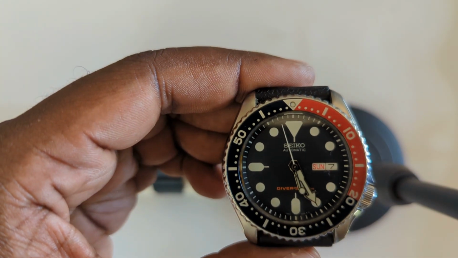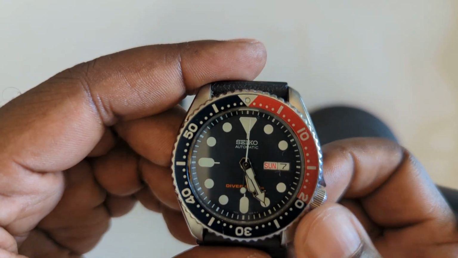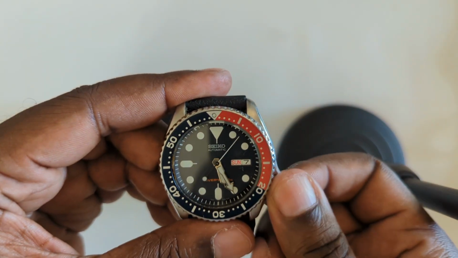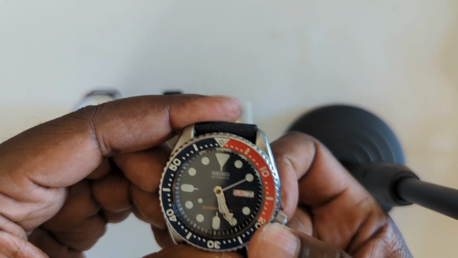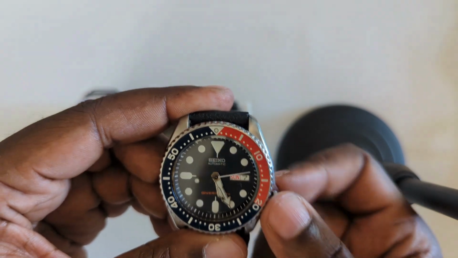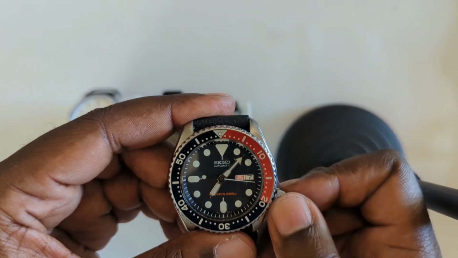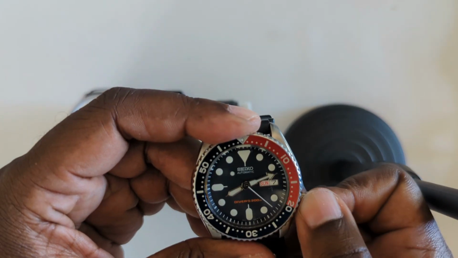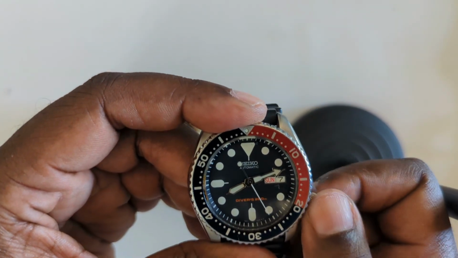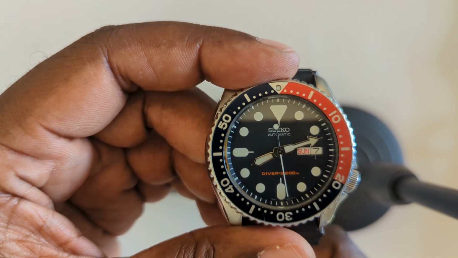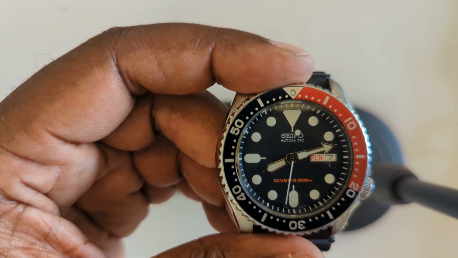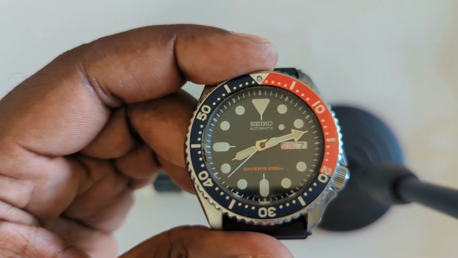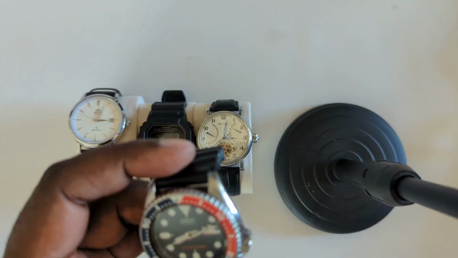And as you can see on the dial, let me try and move the hands so we can show what it says on the dial. There we go. So on the dial, you will see that this is a watch with 200 meters of water resistance. See, it says divers 200 meters. So you know that it has 200 meters worth of water resistance.